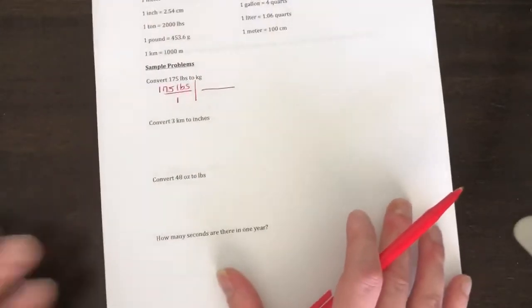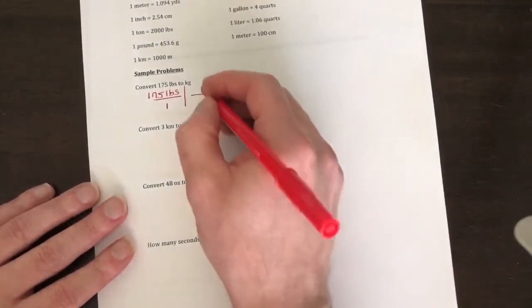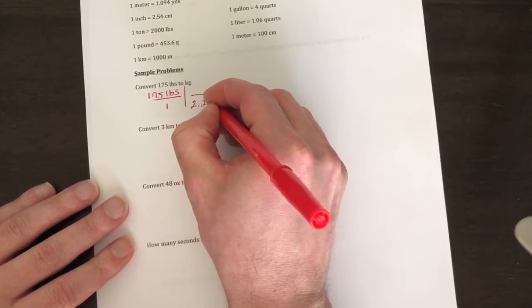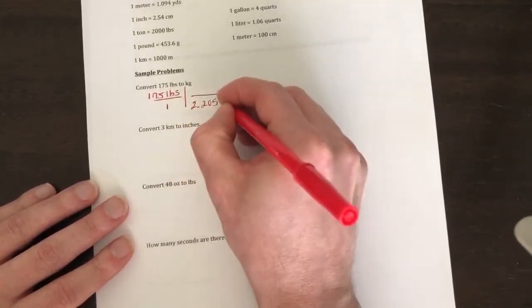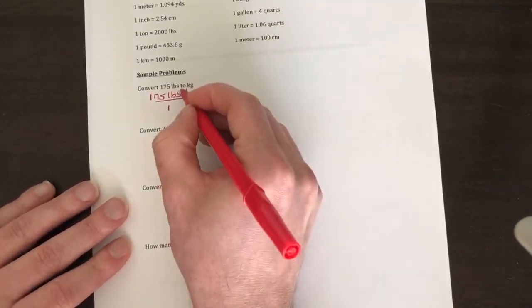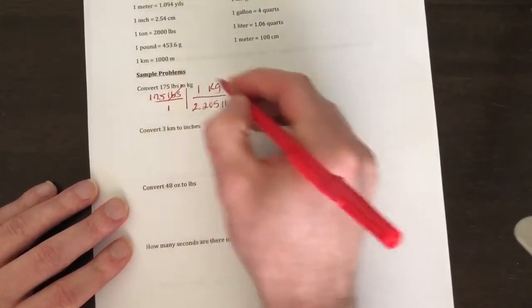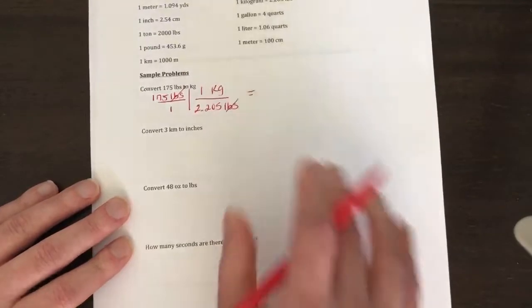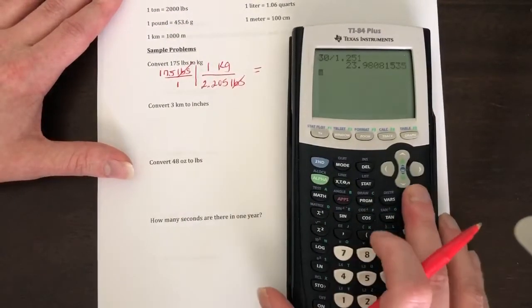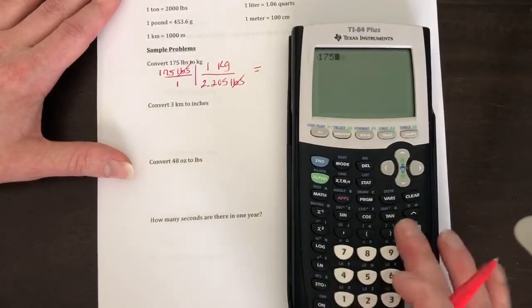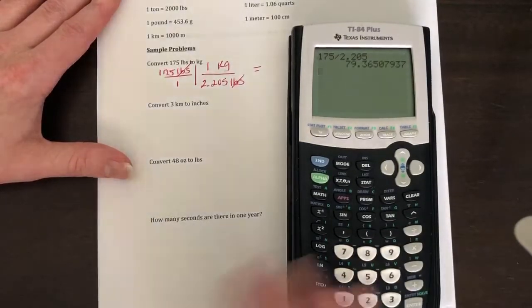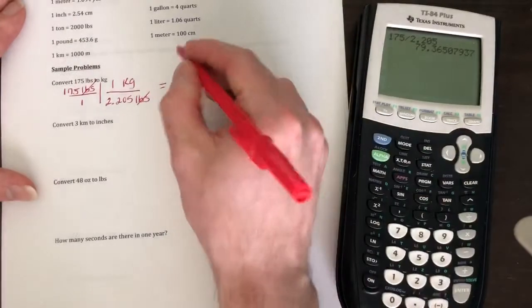Now my units always have to cancel diagonally. So there's 2.205 pounds, and these are going to cancel diagonally to 1 kilogram. Pounds cancel with pounds, you're left with kilograms. And all I'm going to do is divide those two numbers when I put them in the calculator. So I'm going to do 175 divided by 2.205, and you get 79.37.